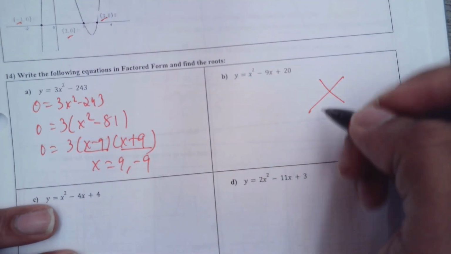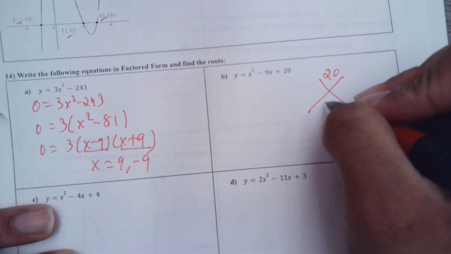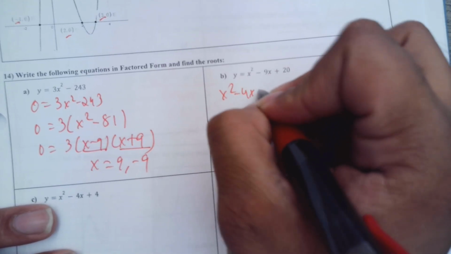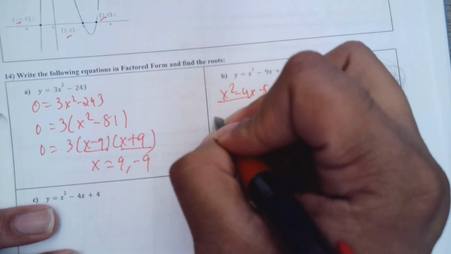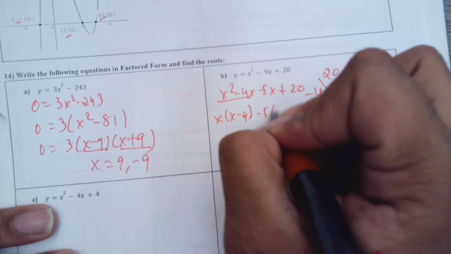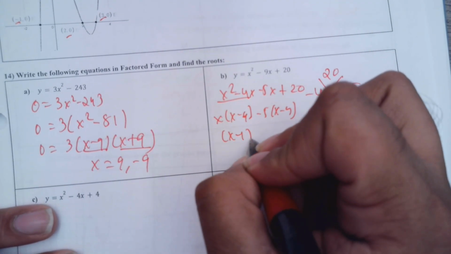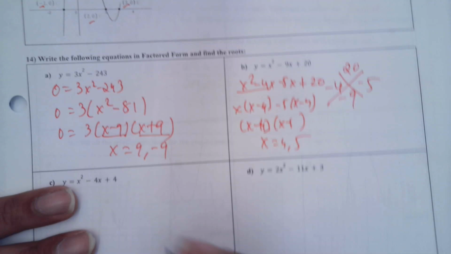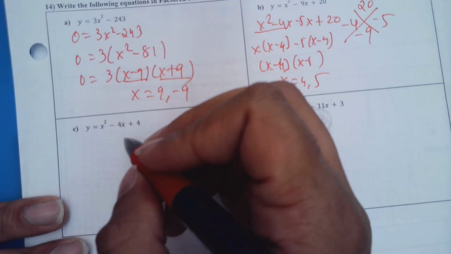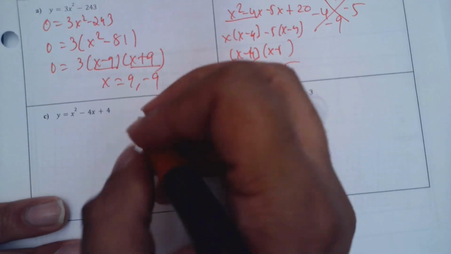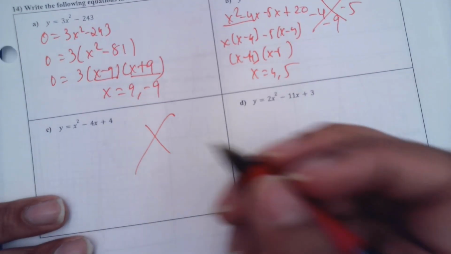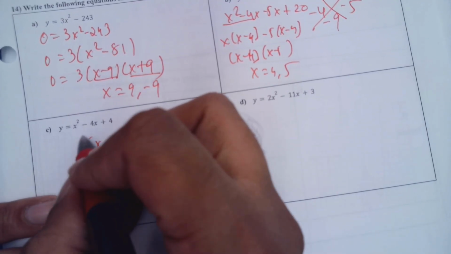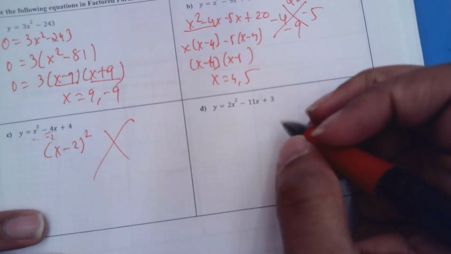This one I will do with the diamond method, or whatever you call this. 20, -9. This is -4, -5. You get x squared minus 4x minus 5x plus 20. X is common, x minus 4. -5 is common, x minus 4. You get x minus 4, x minus 5. So your intercepts are 4 and 5, which also makes sense because the degree is 2. Then x squared minus 4x plus 4. You guys can do the diamond method here if you want, or you can even just do this is x minus 2 squared. Remember where you divide by 2, perfect square kind of thing.